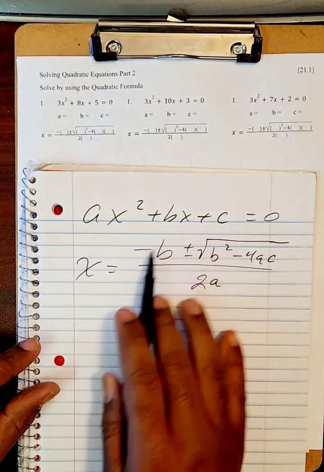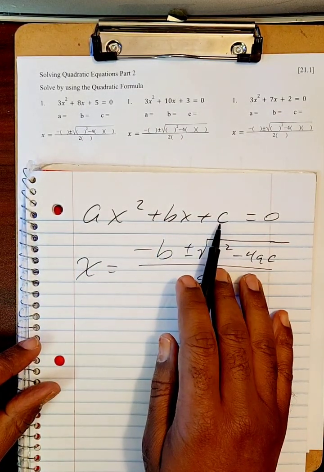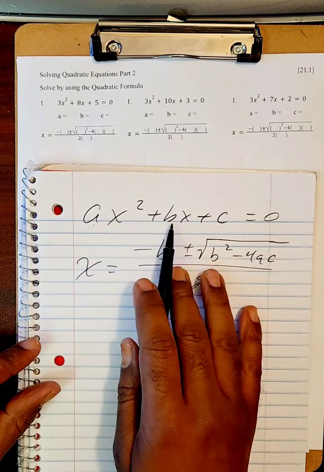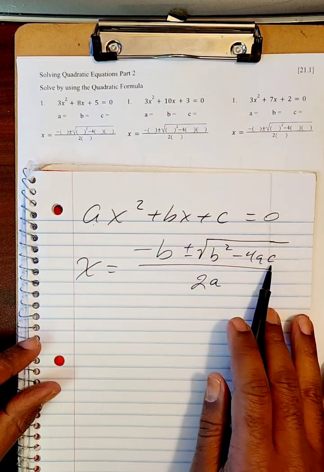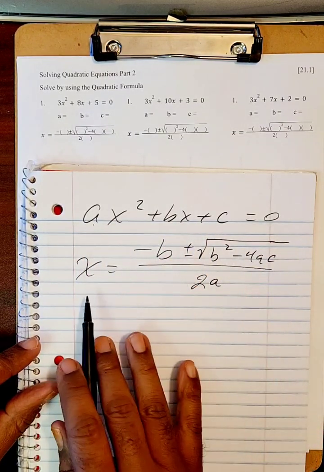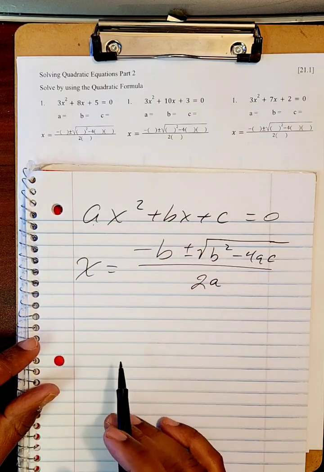So this formula right here takes the numbers in front of the x squared, the x, and the c, puts it in this order, and this will solve for the two answers of this quadratic.